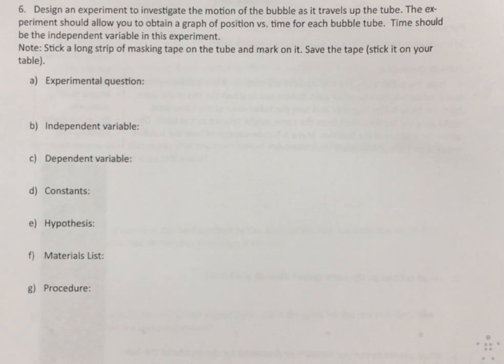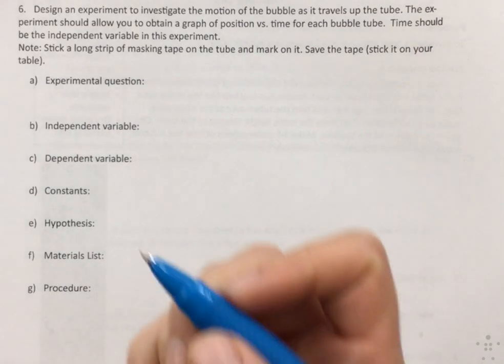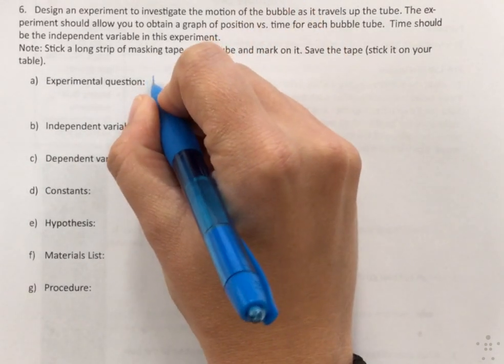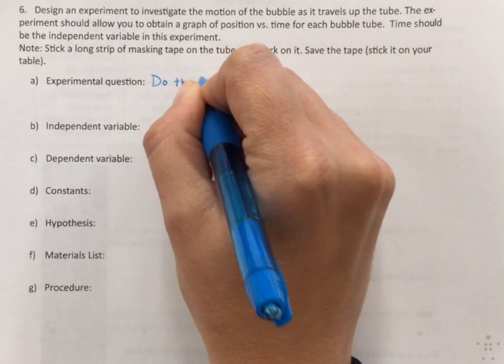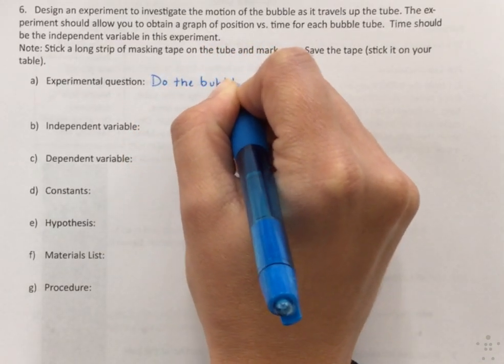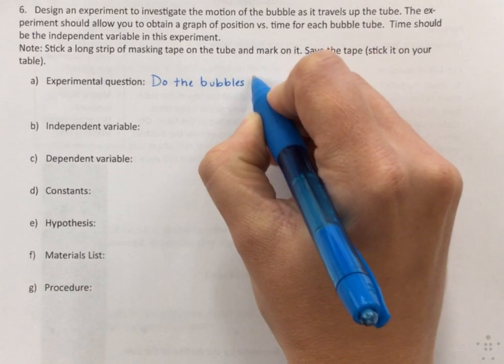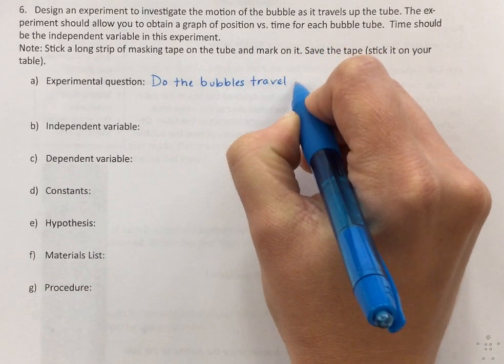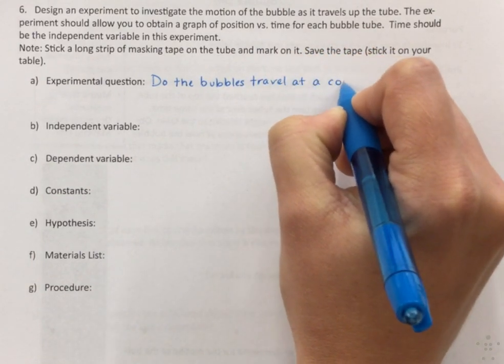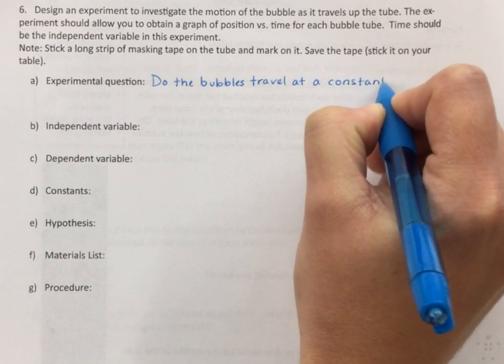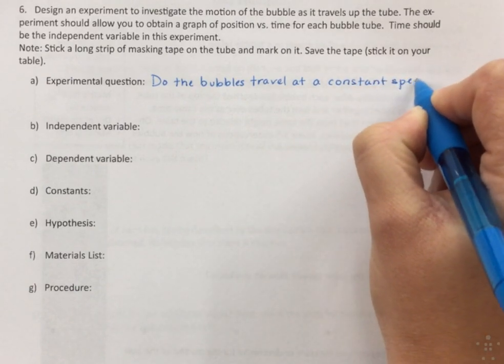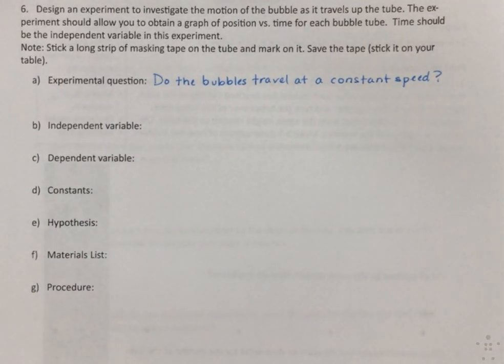Hey guys, so you need to turn to this page in your labs that I handed out. And first thing I'm going to give you is your experimental question, which is: do the bubbles travel at a constant speed? That's the question that we're trying to answer in doing this experiment.